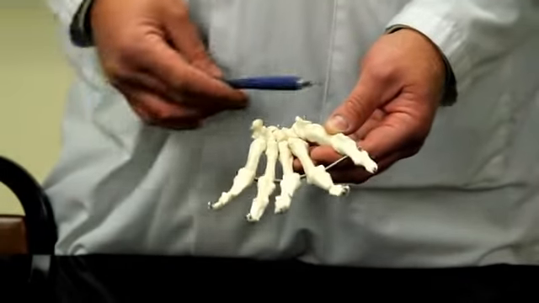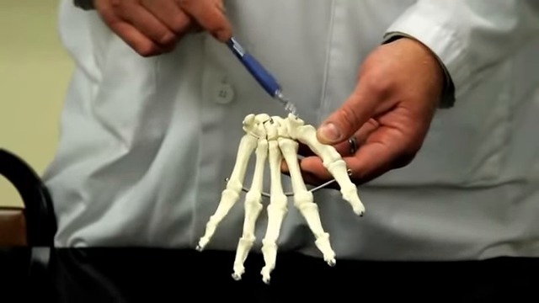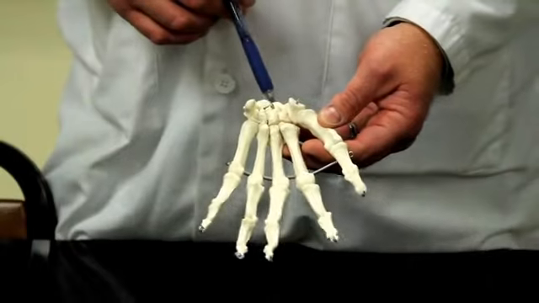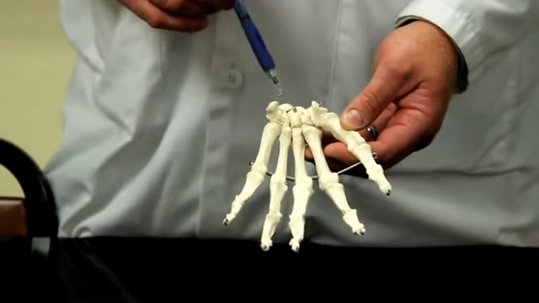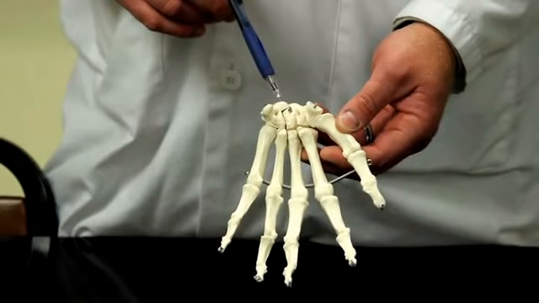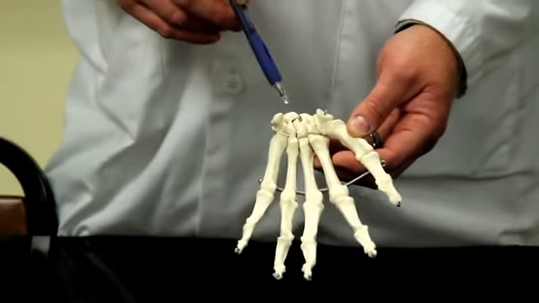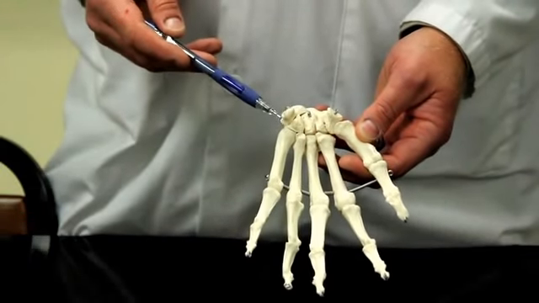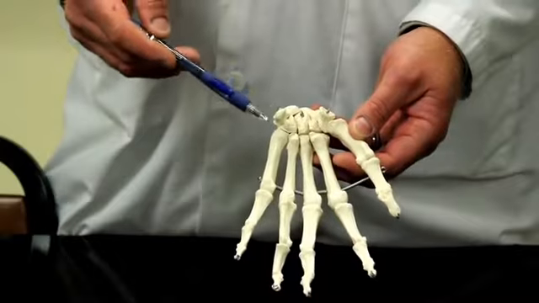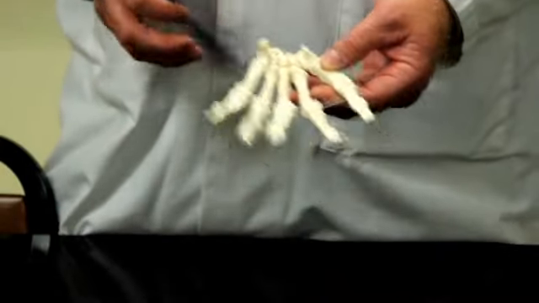Proximal to that, you have another row of 4, and those would include the scaphoid, which articulates thumb side with the styloid of the radius and the distal portion of the radius, and the lunate here, which articulates proximally with the styloid and the distal surface of the ulna. And then the triquetrum is the square bone that's seen here with the circular fused pisiform on its anterior surface.